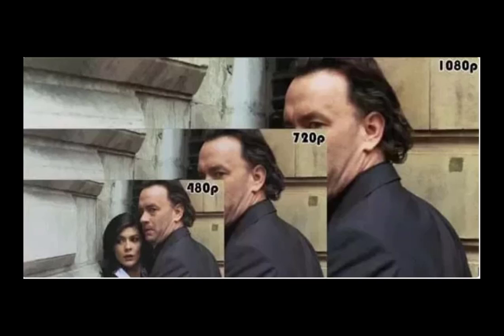The 720 is what old TVs that were marked HD ready use, and the 1080 is full HD TV. Now, if your students aren't using full HD televisions to do their work, then 480 is probably good enough.